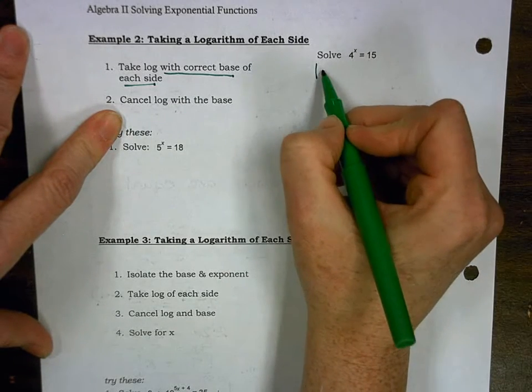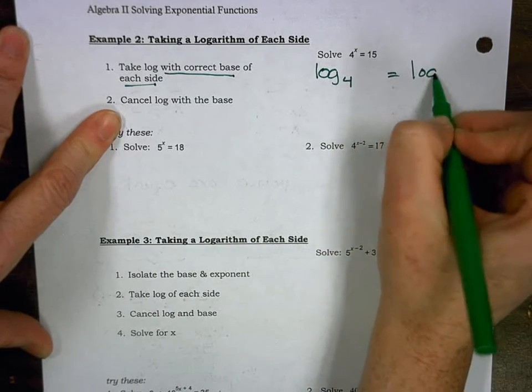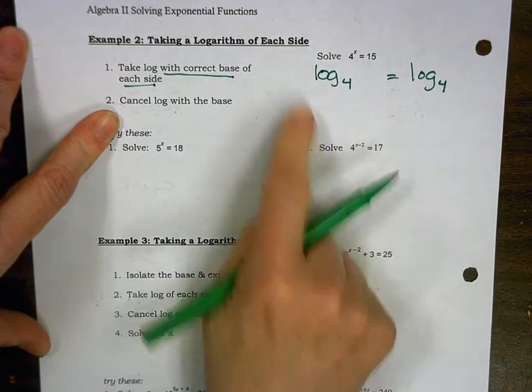So I take the log base 4 of both sides, okay? Why base 4?